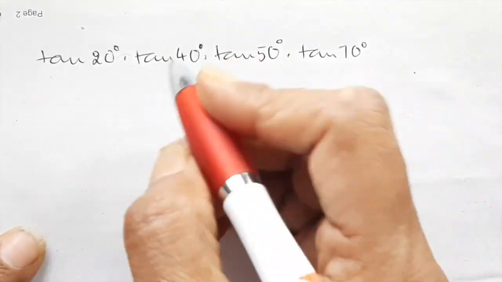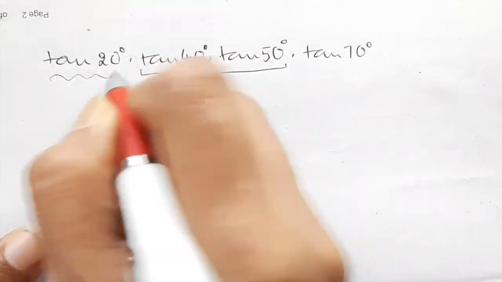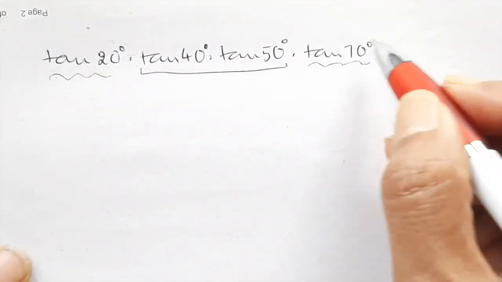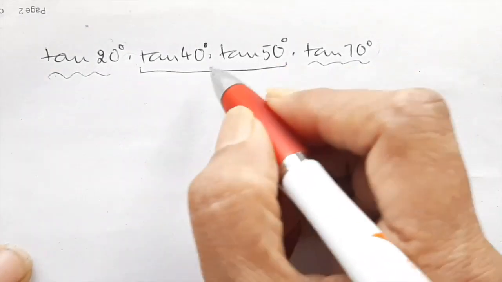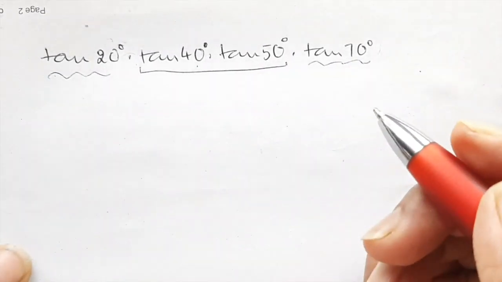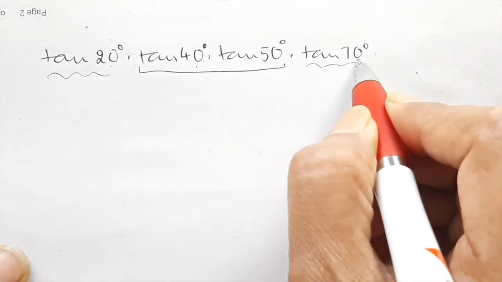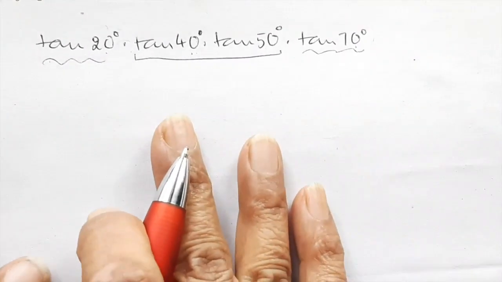So I've written this question down and I'm going to group these two together and these two together. Why did I do that? Because 20 degrees and 70 degrees, they give you 90 degrees as the sum. And 40 degrees and 50 degrees also give you 90 degrees as the sum, which means these two are complementary angles and these two also are complementary angles.